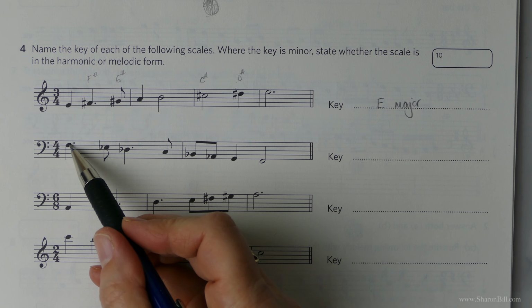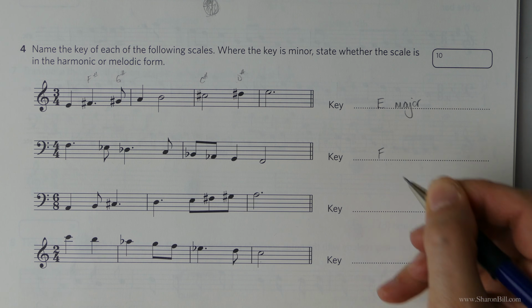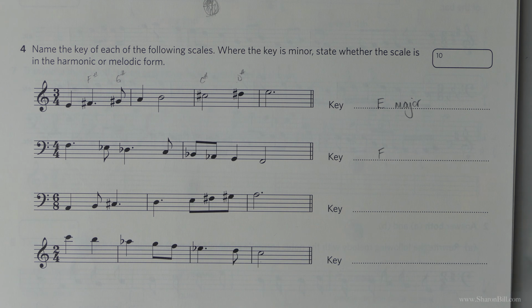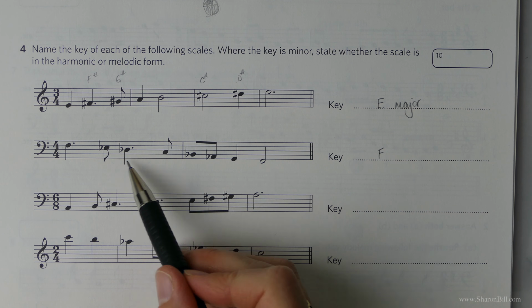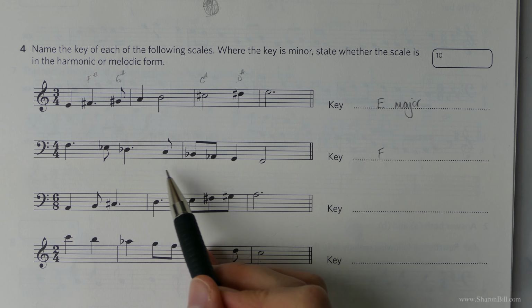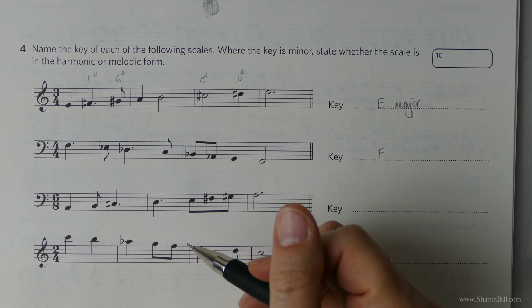Let's look at this next one. So now we're in the bass clef. We're beginning and ending on F. So that must be F something. Now we know that F major would only have B flats, and that's not the case. There's obviously much more going on here, and so it's going to be F minor. So we need to figure out now which form it is.